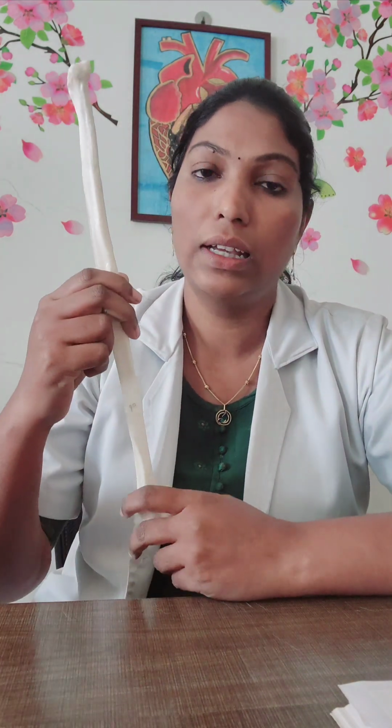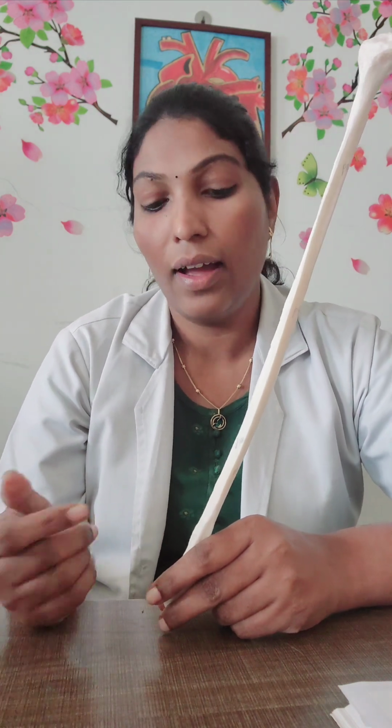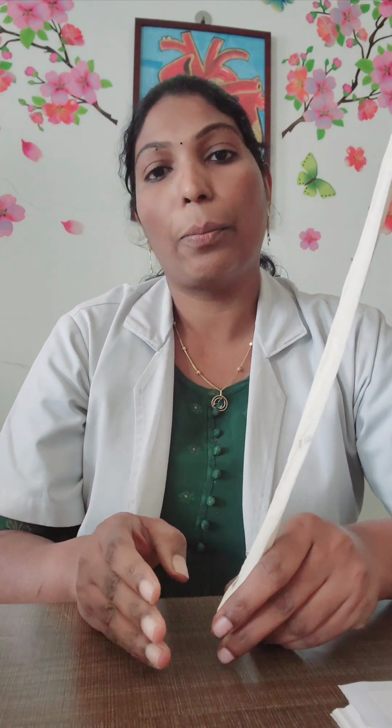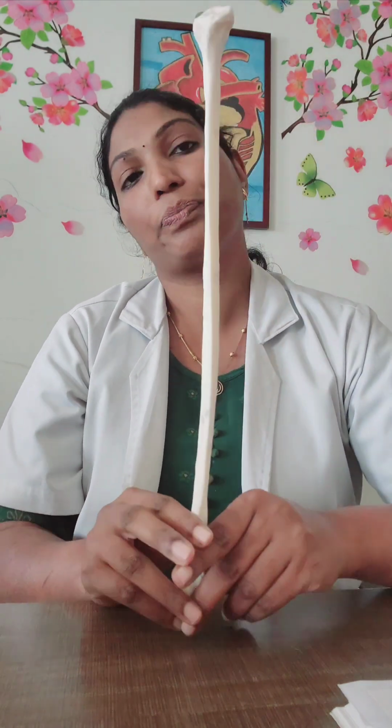Now we are going to see about the muscle attachment. This is a thin bone. It does not take part in the transmission of body weight, but it provides important muscle attachments of the leg. And also it supports the talus along with the tibia. Along with the tibia, the fibula forms the tibiofibular mortise, which supports the talus bone. Now we'll start with the upper end of fibula.